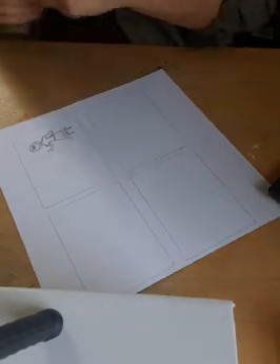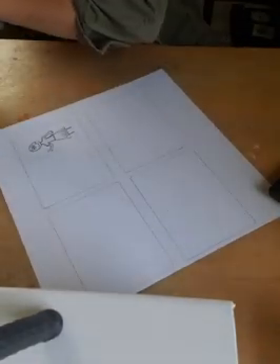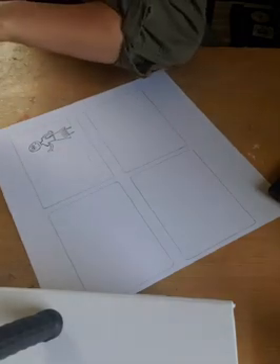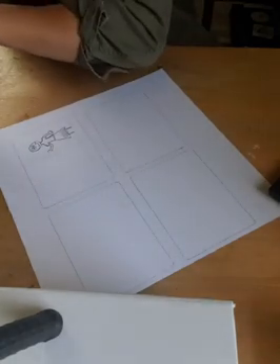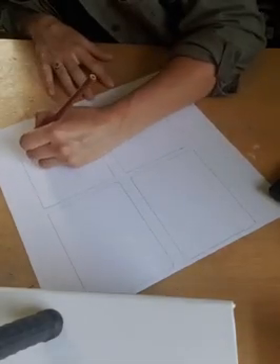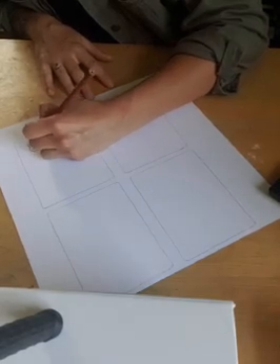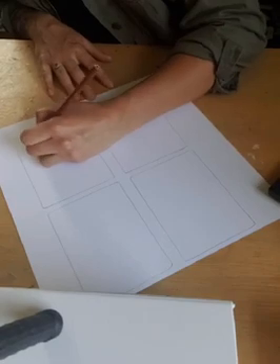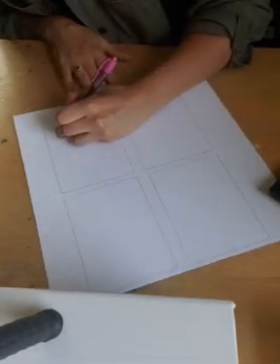Okay, on the colors now. I've got crayons, markers, and color pencils. Let me give her, let's see. Down here. And pink lip.